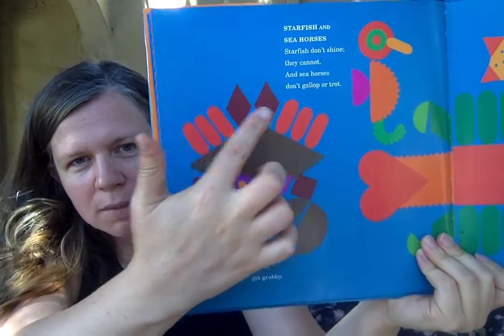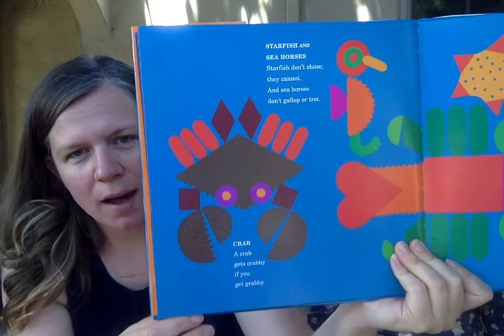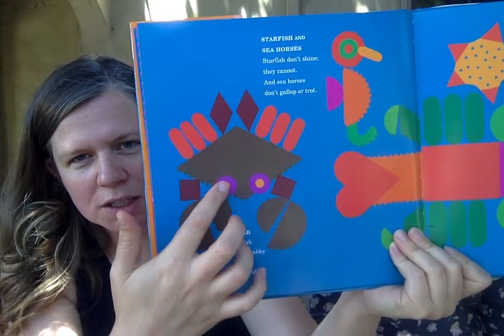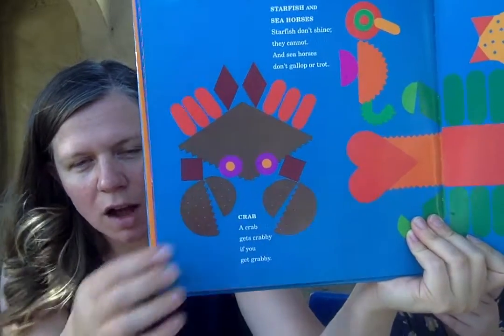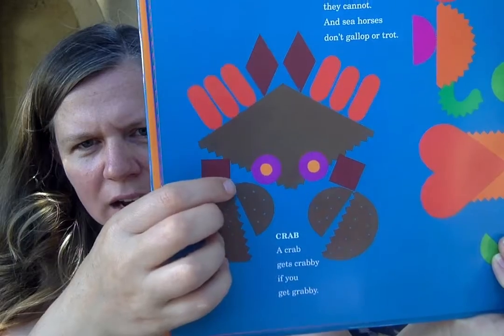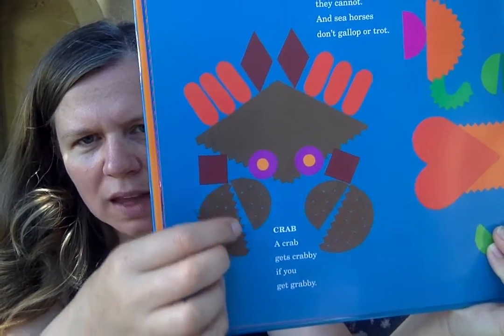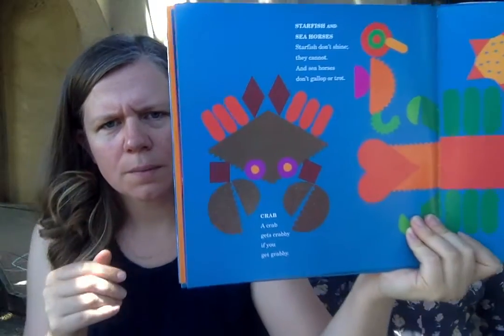I see these rhombuses up here and some ovals making these legs in the back. There's those concentric circles again to make eyes, semicircles to make claws, and look, the artist has even cut out teeny little triangles on the edge of this semicircle to make it look like a claw. All right, let's see what else there is.